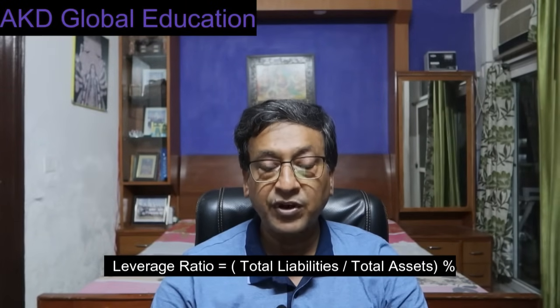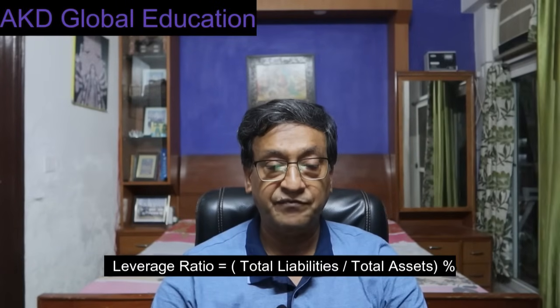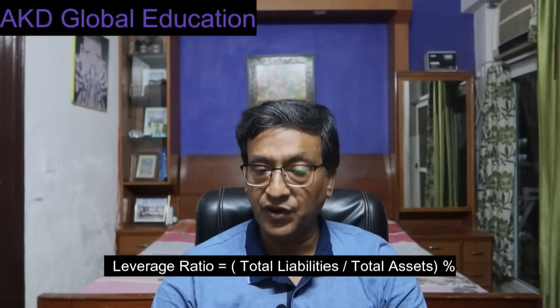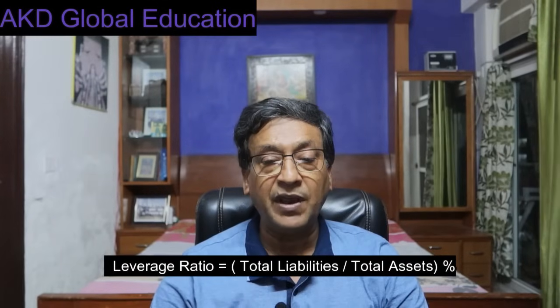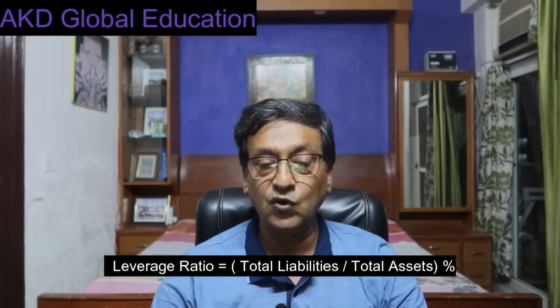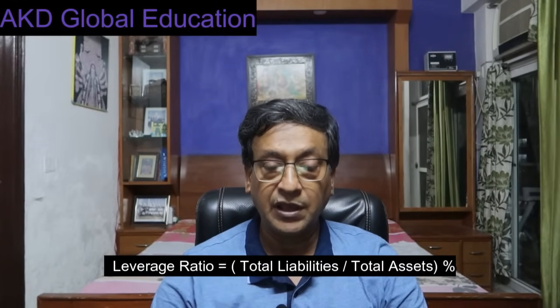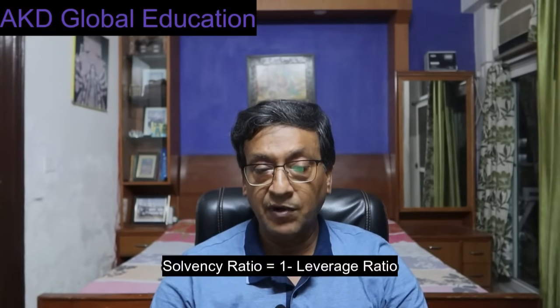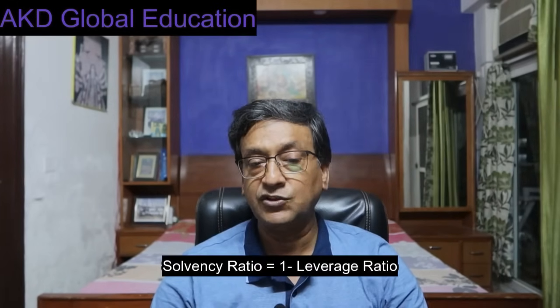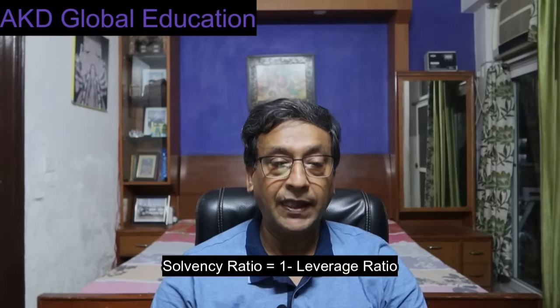Higher the ratio, more risky it is for the individual's financial situation. A ratio greater than 1 indicates that the assets will not be adequate to meet the liabilities. An investor needs to look at the leverage in the context of debt servicing capability. Next, I will discuss solvency ratio. It can be calculated by 1 minus leverage ratio. Higher the solvency ratio, stronger the investor's financial position or health.